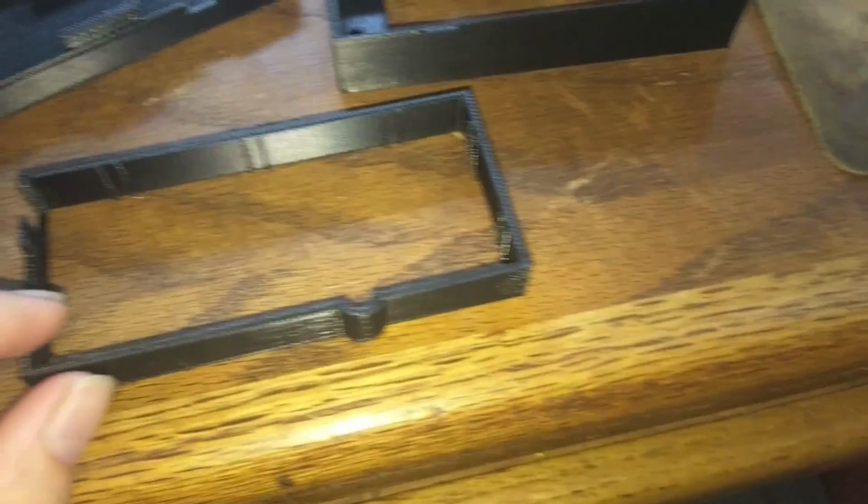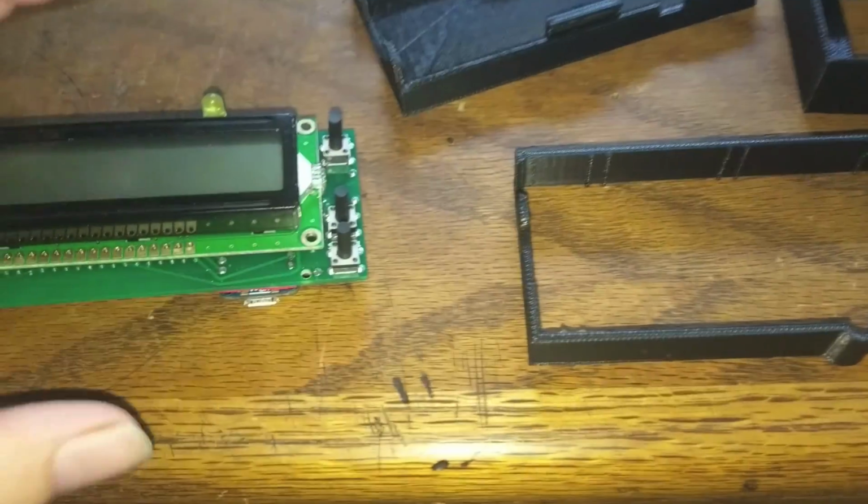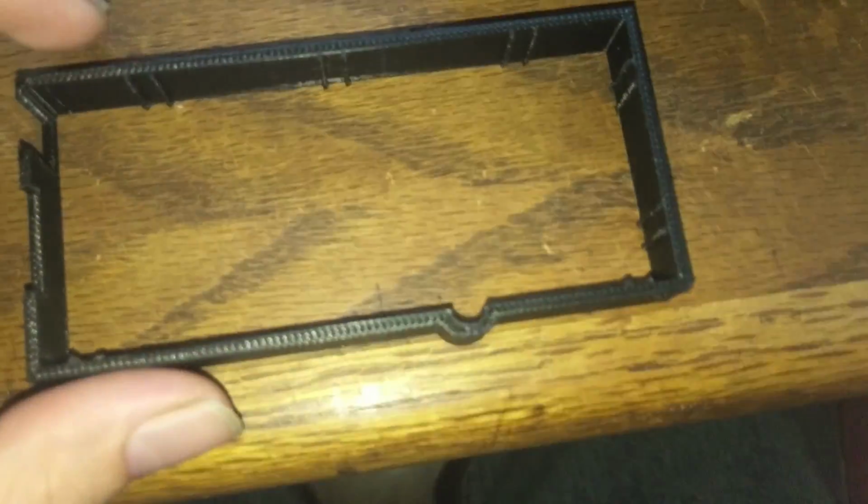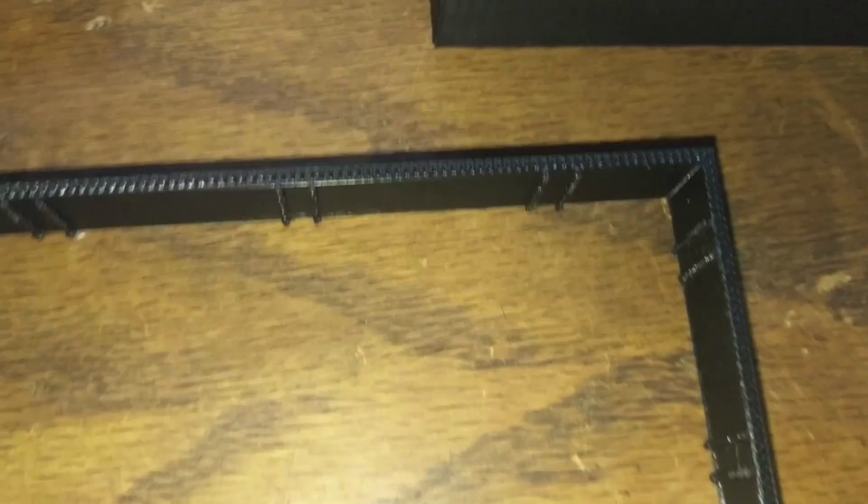I got an idea from one of the cases I printed out. It was too tight, but it was kind of a good thing, because the board actually snapped into place. So it kind of gave me an idea of a friction fit design. So I made these little tiny nubs, and the nubs should hopefully hold it in place that way. I still got to get the spacing just right. I need to leave a little bit more space for this to properly do.